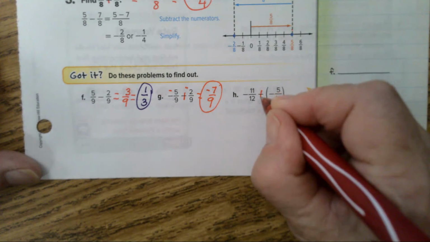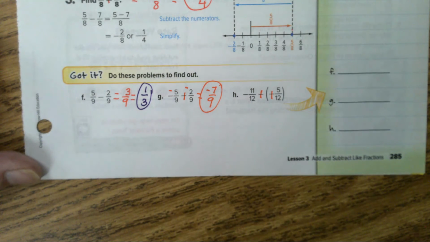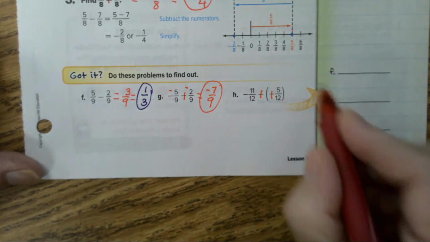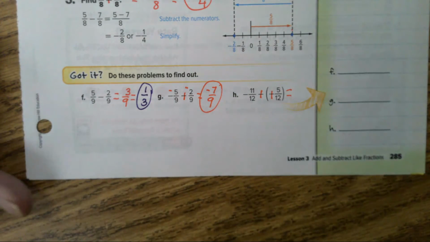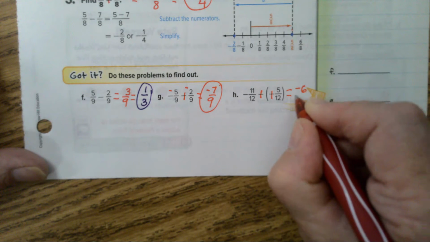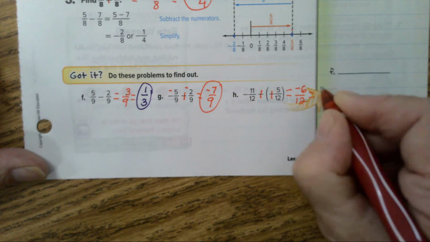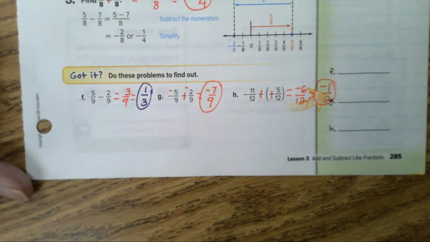Add the opposite. Negative 11/12 plus 5/12. The signs are different. Subtract and keep the sign of the largest number part, or absolute value. That'll be a negative. And 11 minus 5 is 6. Negative 6/12. That simplifies to negative 1/2. All right, now let's go to page 286.